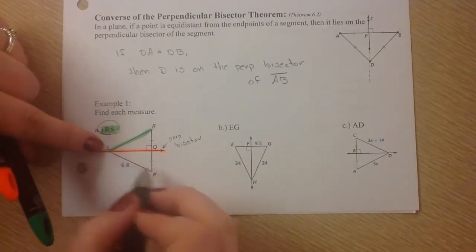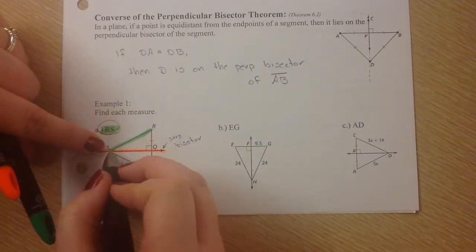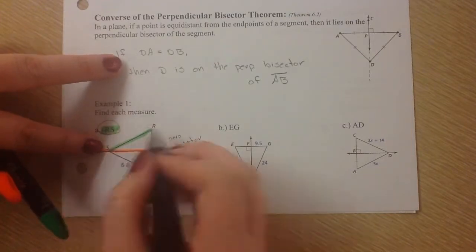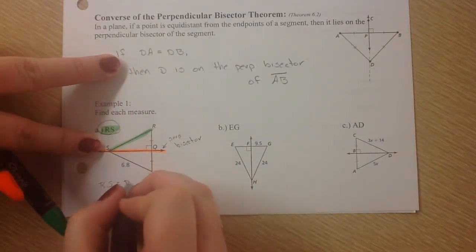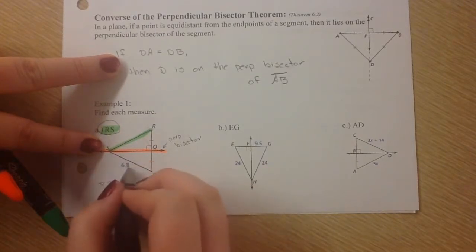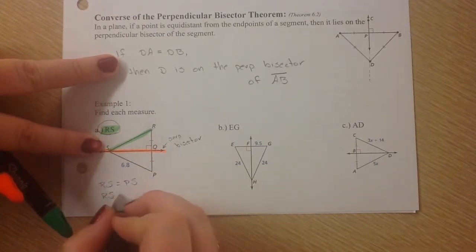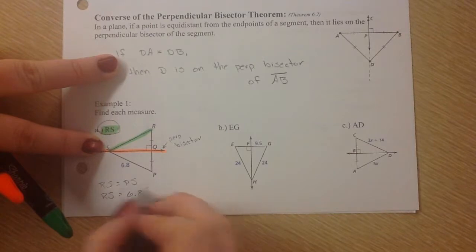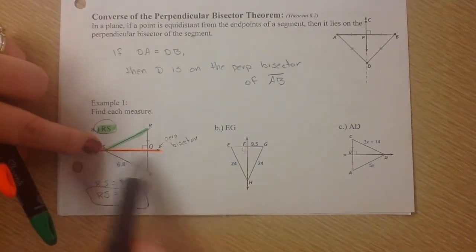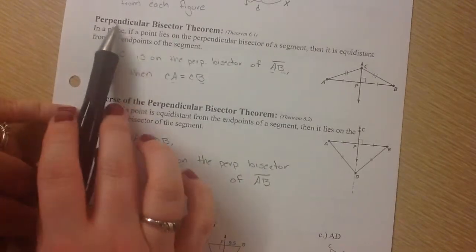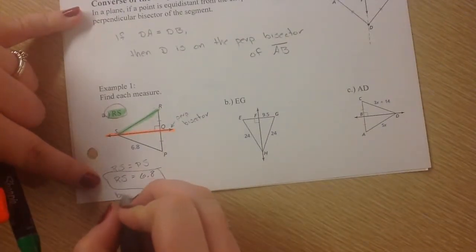So I know RS has to equal PS. We know PS is 6.8, so RS has to equal 6.8 because S is on the perpendicular bisector. So this is using the perpendicular bisector theorem.